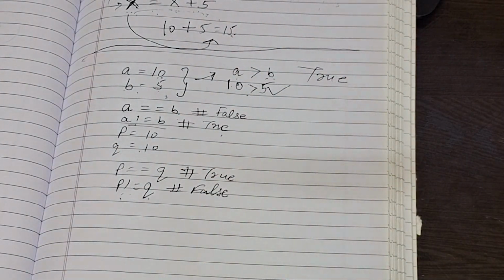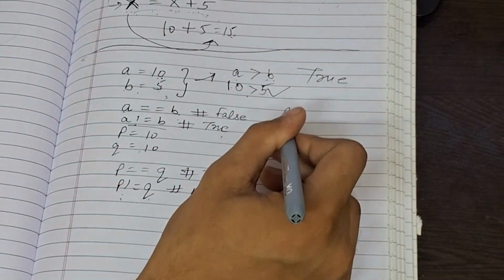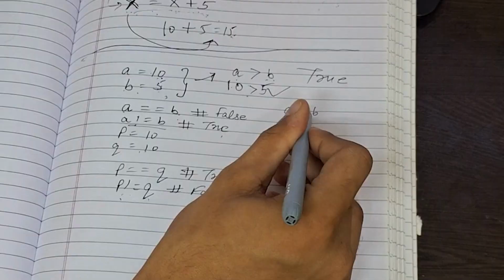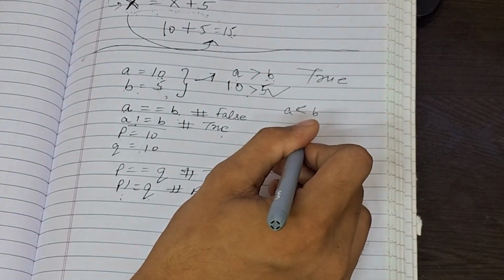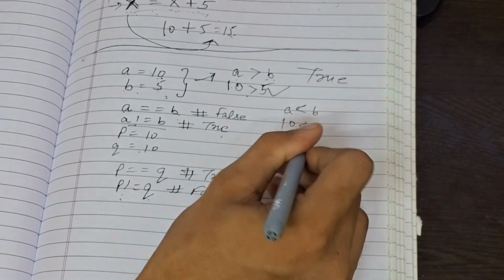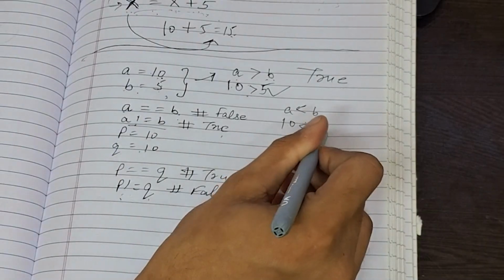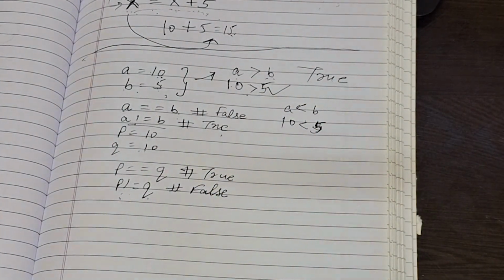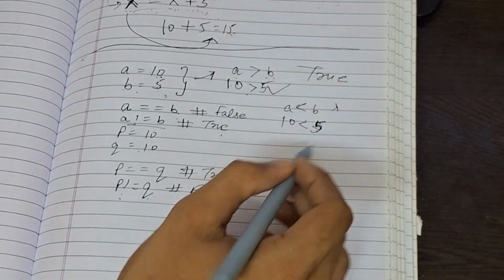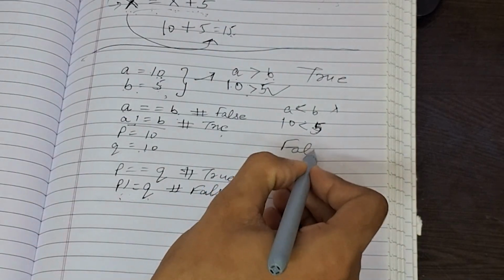Okay, so what if I write here A less than B? Is A less than B? That is false. 10 is not less than 5. So it is wrong. So what will it return? It will return false in this case.